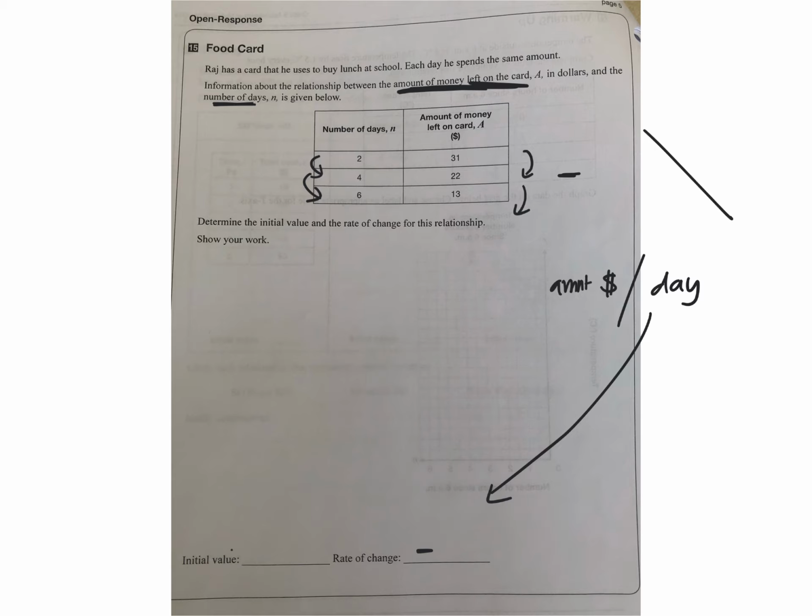We also need to find the initial value. What does that mean? What does initial value mean? Yes. How much money he had in the card before he started spending it. So on day 0, right? If you were to graph this, on day 0, how much did he start with? That's what we need to figure out.